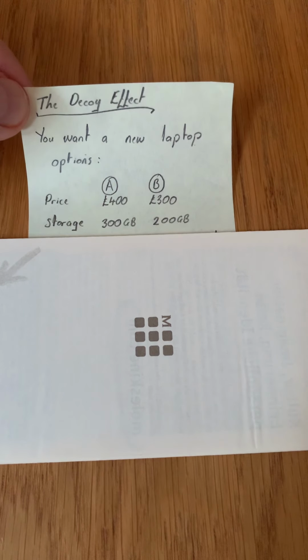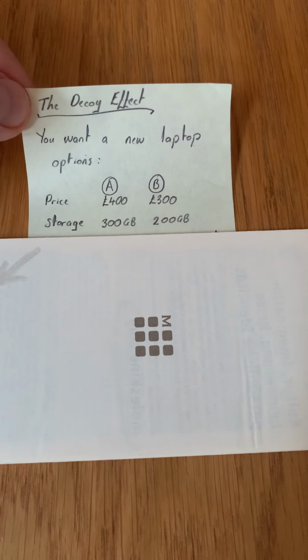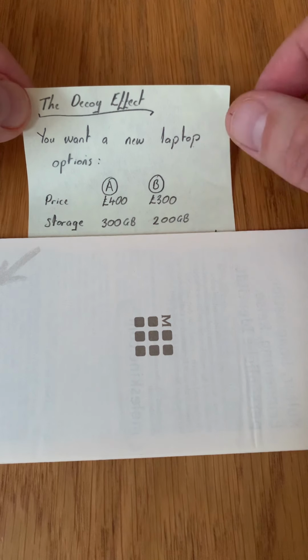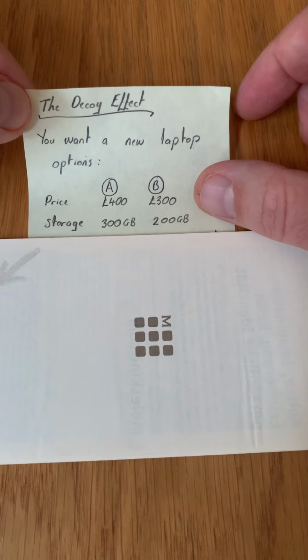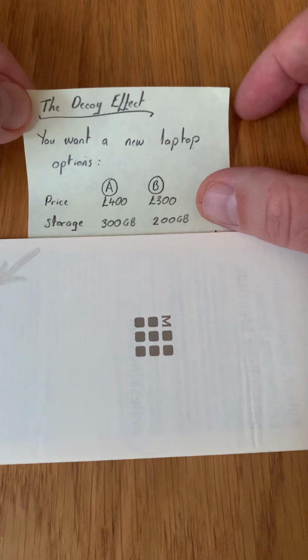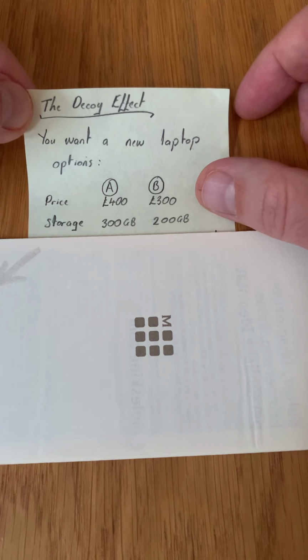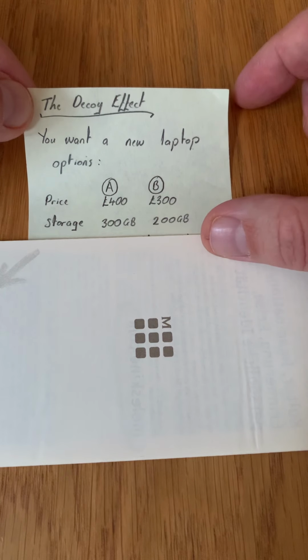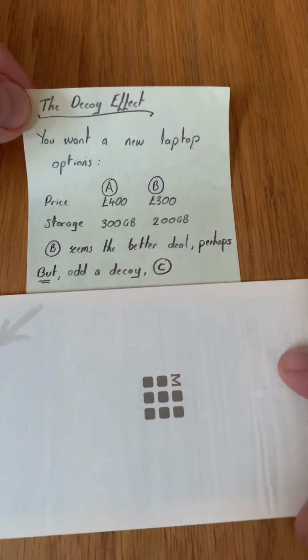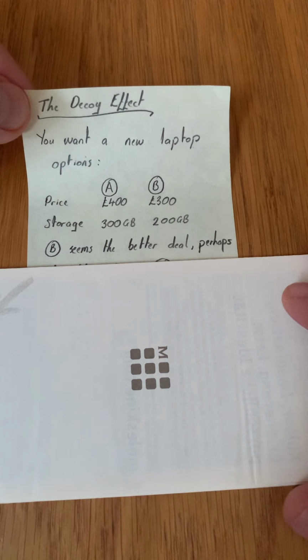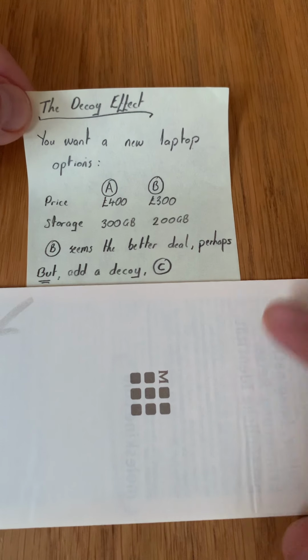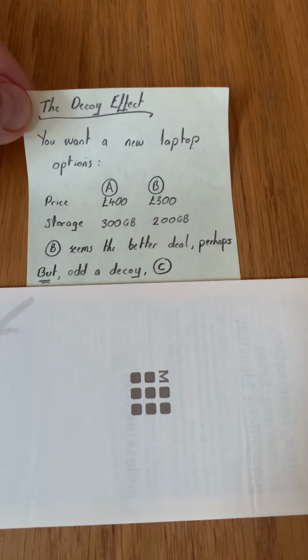So imagine that you only want your laptop for quite basic reasons, basic processing. So you're more attracted to the lower price. Just assume that you trade off having a bit more memory for the lower price, essentially. So you go for B. So if you're in that situation, B seems to be the better deal, perhaps for you, right? But now let's add what's called a decoy, laptop C.